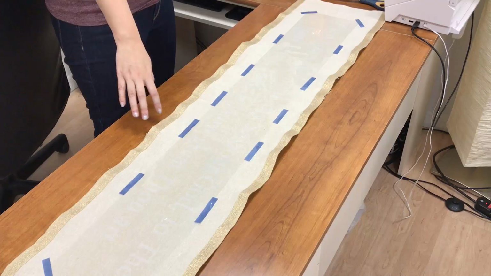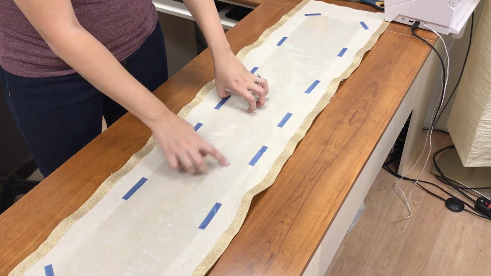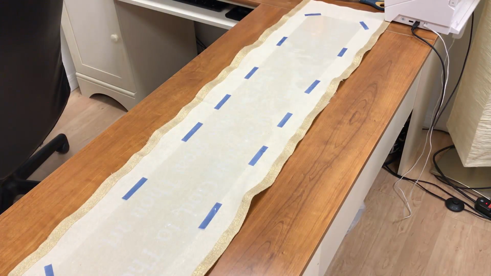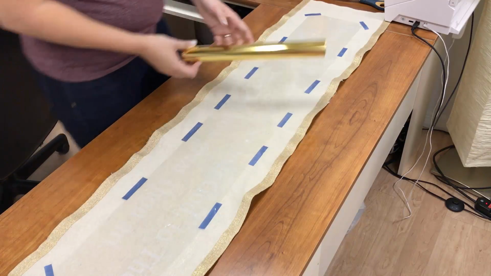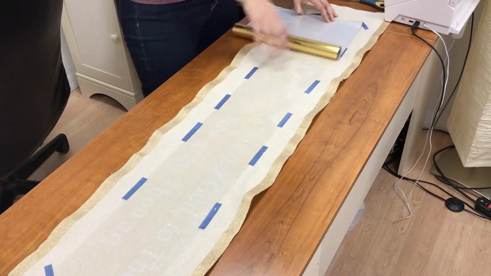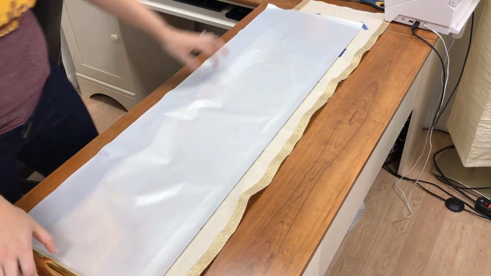Now before I go to press the adhesive, I don't want the adhesive to sit too long before pressing my foil, so I'm going to cut my length of foil now. So I'm going to use this gold foil, and I'm going to just go ahead and take this, roll it down until I get to the end, and then trim.